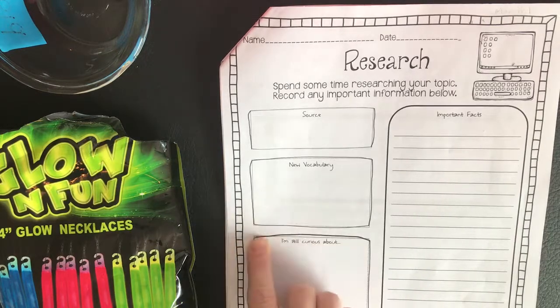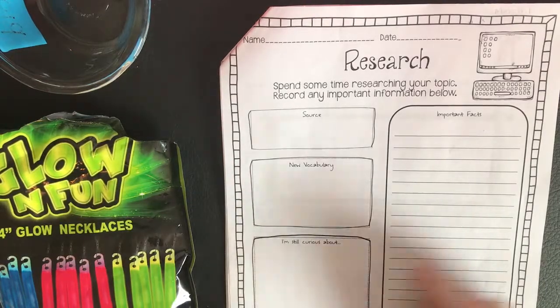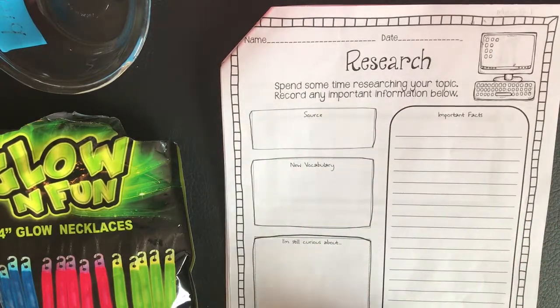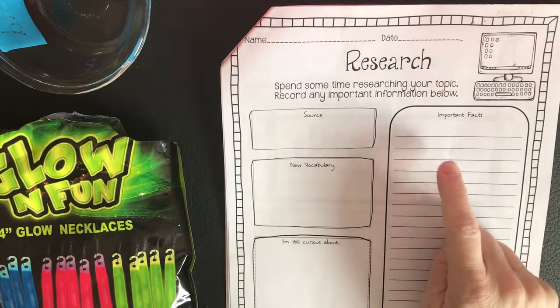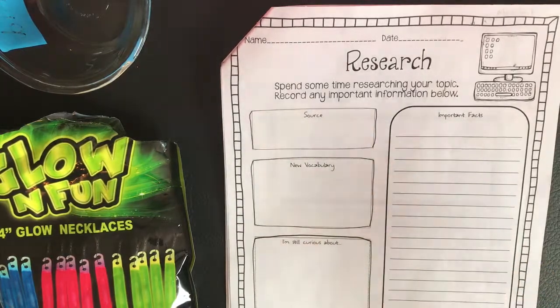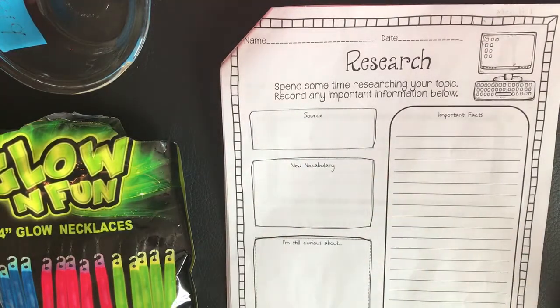And this does not need to be in a complete sentence, although it might be helpful for you to go ahead and write it in a complete sentence so it makes sense to you. The important facts do need to be in complete sentences. There needs to be 1 to 3 of these, and you're just going to write them on the line in nice, neat handwriting. You're going to want to write a little bit small.